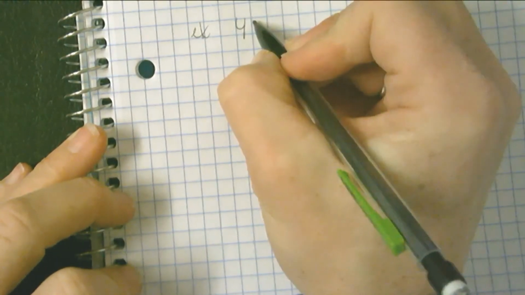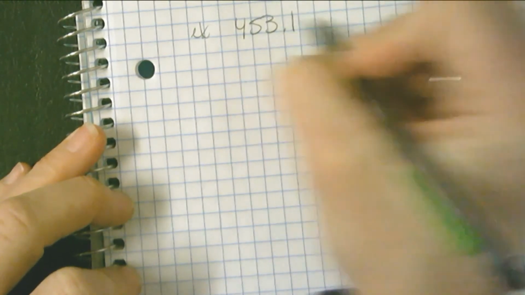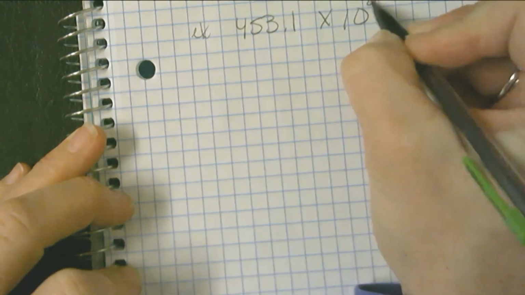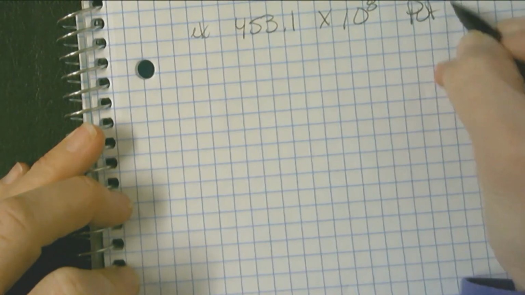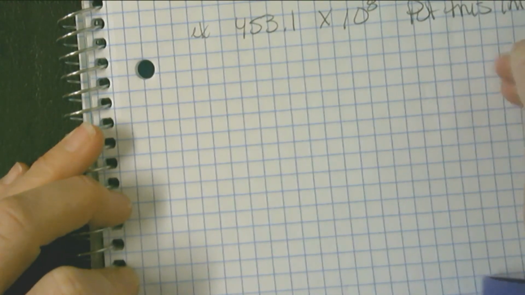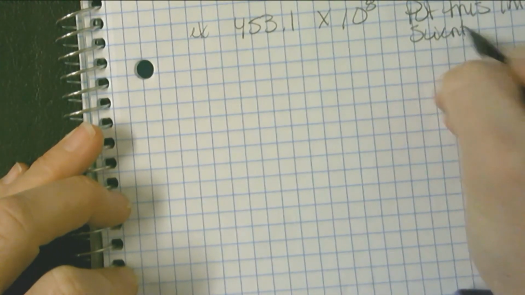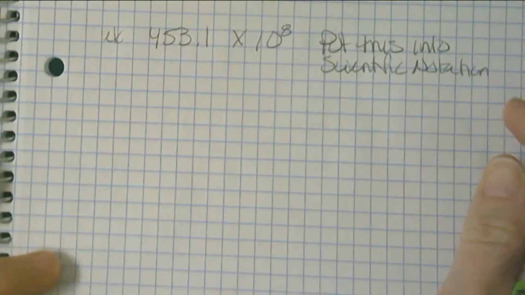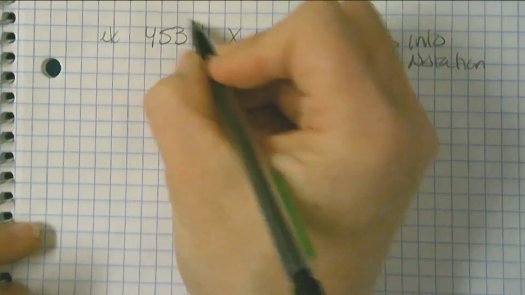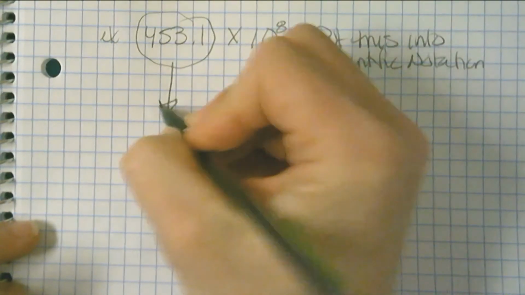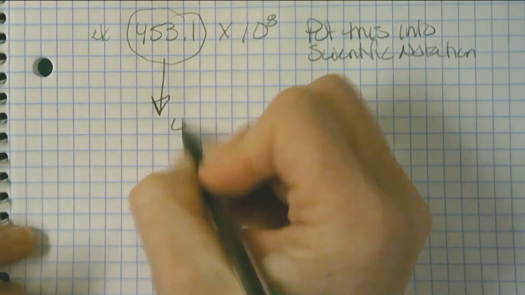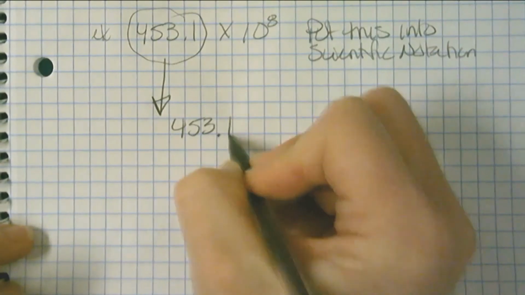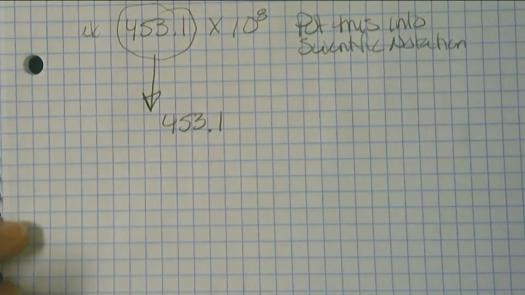So I have 453.1 times 10 to the 8th. And I want you to put this into scientific notation. All right, so I'm going to take my first factor and I'm going to turn it into scientific notation.